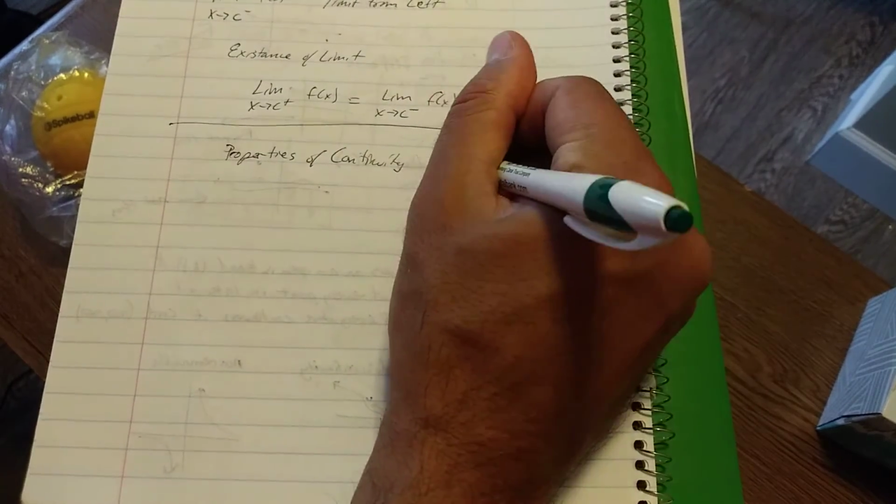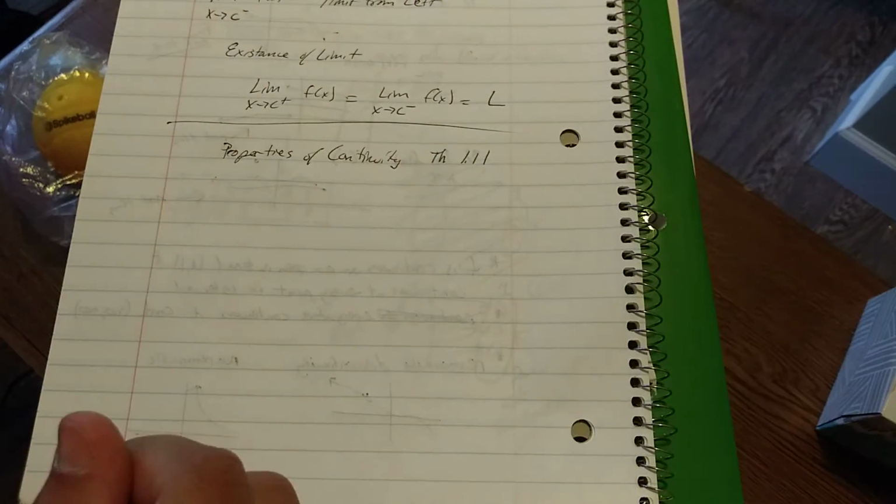Okay, this is theorem 1.11 in your book.